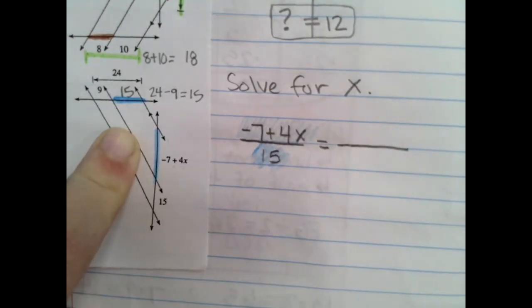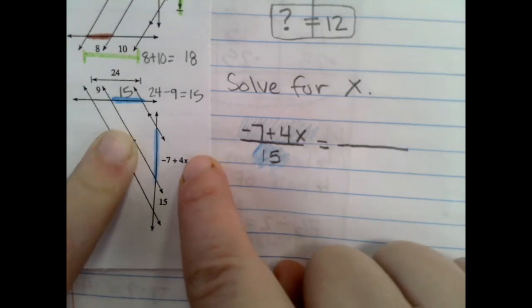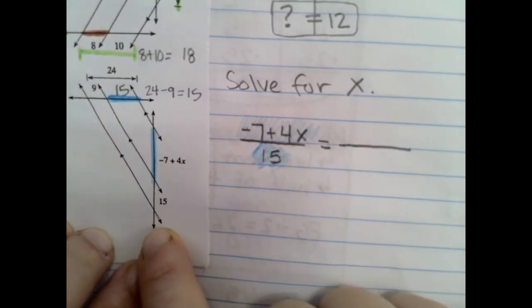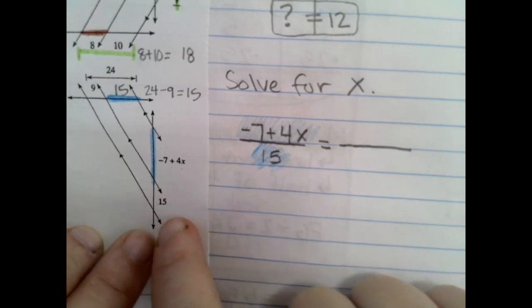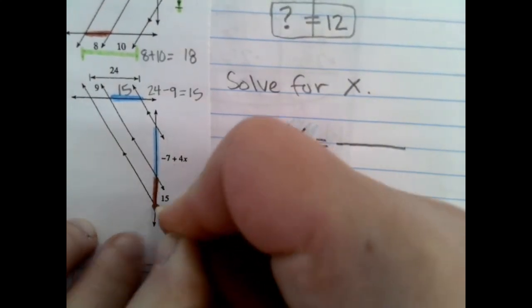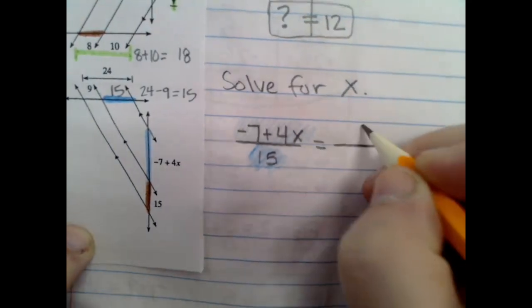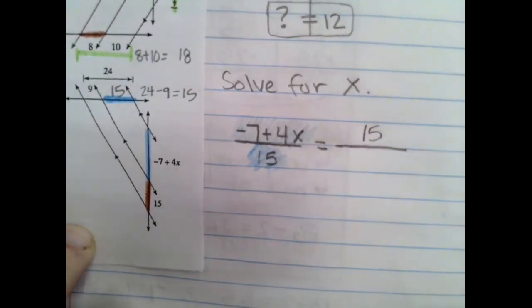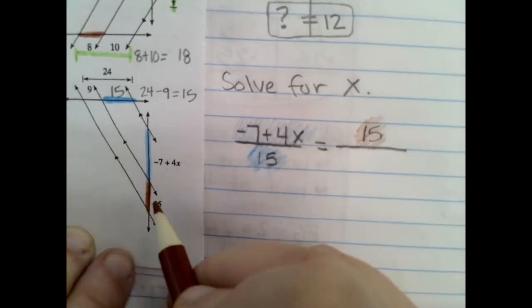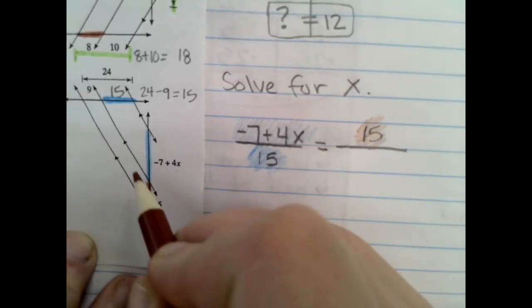Then when I go with that back to where the x is located, what else on this transversal do we know? The other part that we know is this bottom 15. And then I'm going to travel across that lane, across the street here.